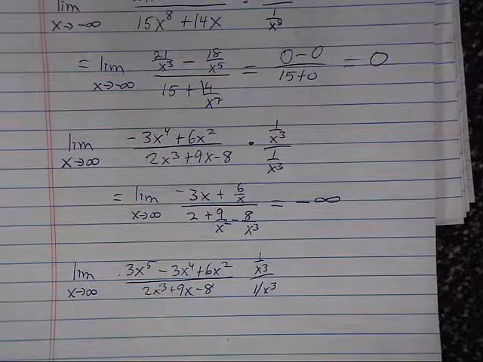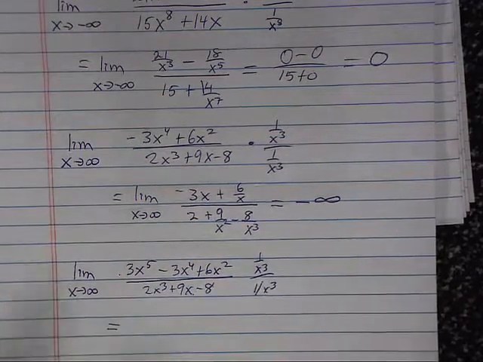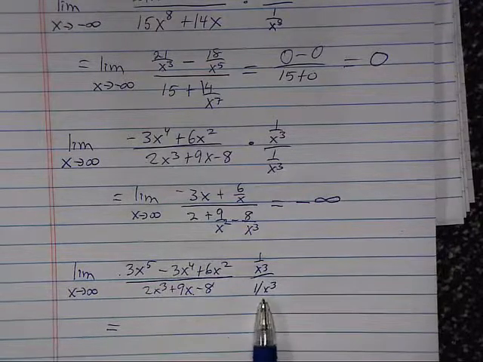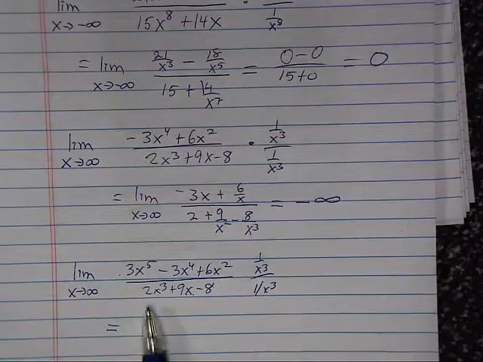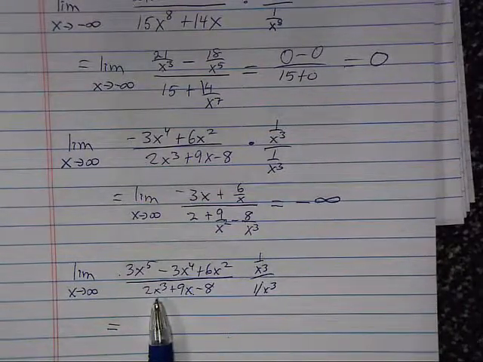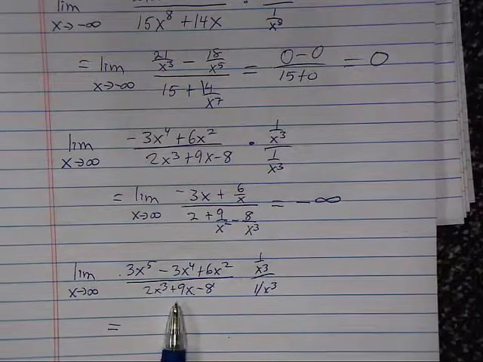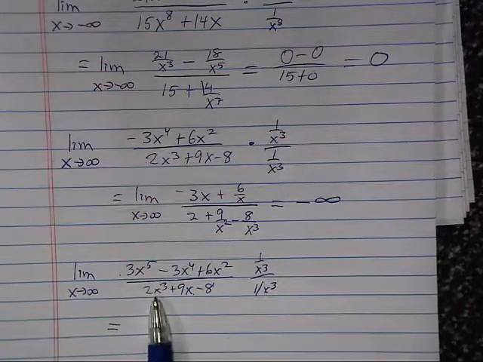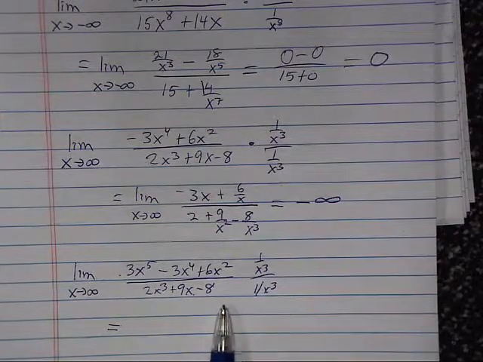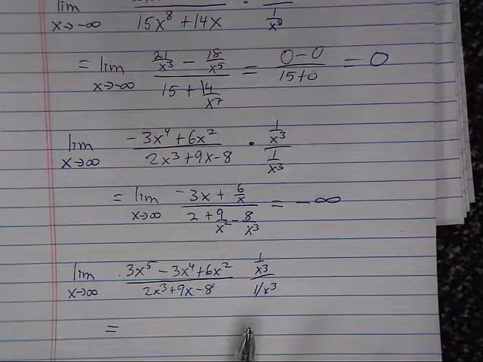Nope. Always use the biggest power on bottom. Always the biggest power on bottom. Because if you were to divide everything by x to the 5th, what would you get on bottom when you're looking at your limit? So when x goes to infinity, you would have 0 down on bottom. Because if I used x to the 5th here, I would have 2 over x squared, 9 over x to the 4th, minus 8 over x to the 5th. I'd have 0 plus 0 plus 0. I'd have 0 on bottom. That's a bad thing, isn't it? Can't have 0 on bottom.